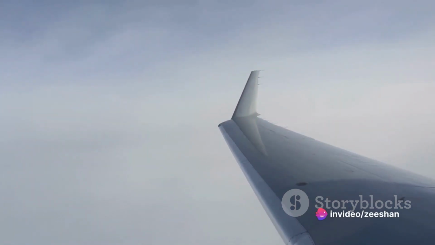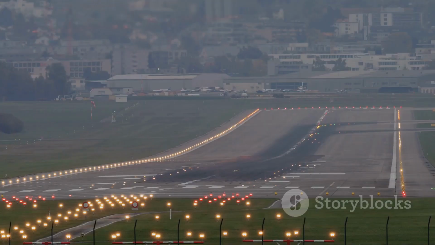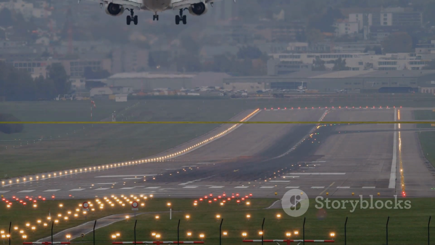TAS gives pilots the truest sense of their speed through the air, but it's not the speed they'll see on the ground. Because, as we'll see in the next scene, that's where ground speed comes into play.